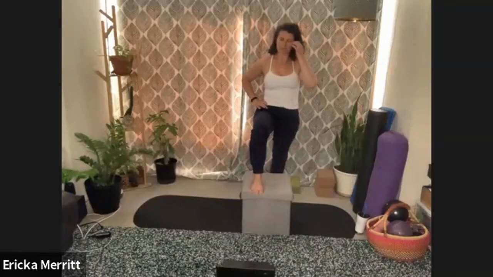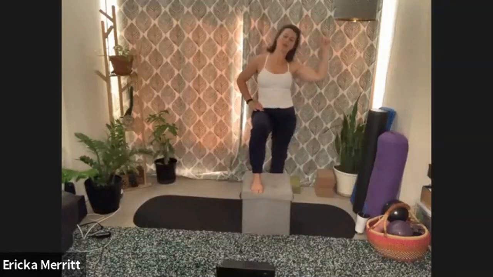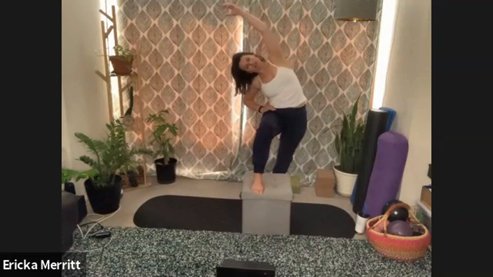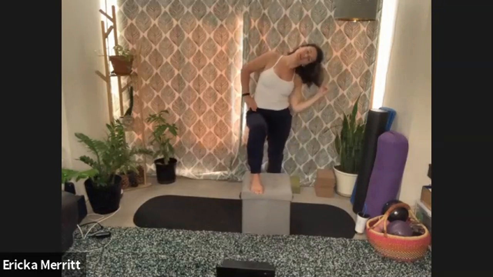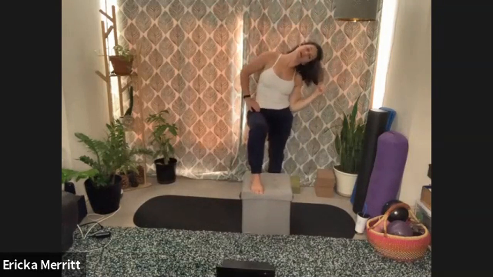So left arm now comes into your side. Let your left ear hang heavy towards your left shoulder, and then reach the left arm up and over. Right ear hangs now, left hip pushes out. Start slow. Feel that full motion, and then you get to choose. Do you want to pick it up, or do you want to keep it slow?